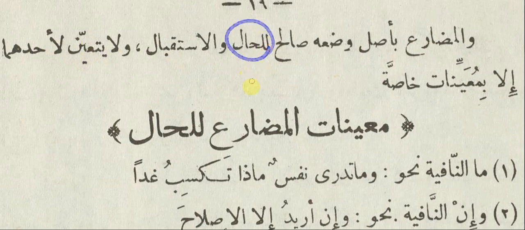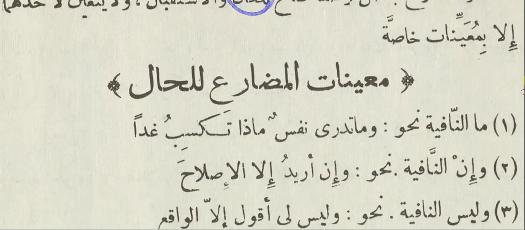This حال here could mean the present. It also means an adverb or the condition or the status. But الاستقبال is for the future. So it says here it does not become specific to either one of them, either the present or the future, except with specifiers, just like the seen and سوف. And that's why it is important here to recognize these distinguishing marks.